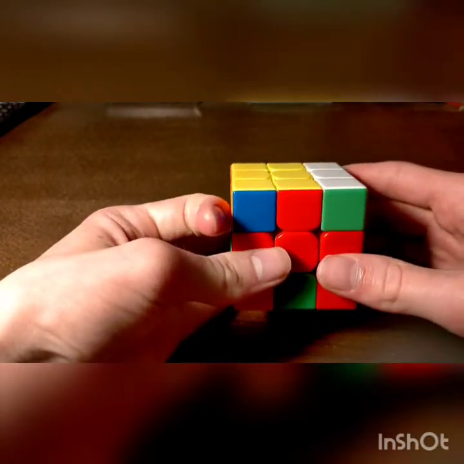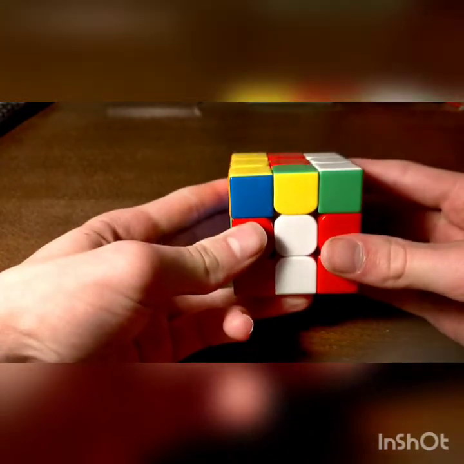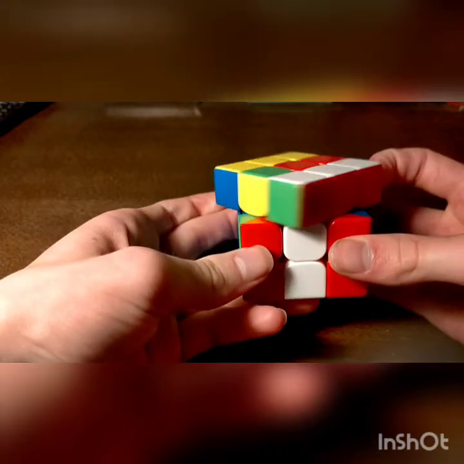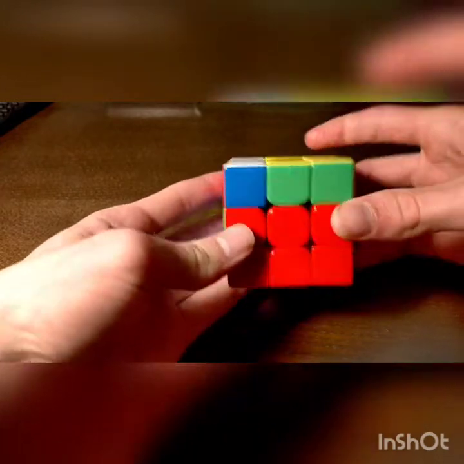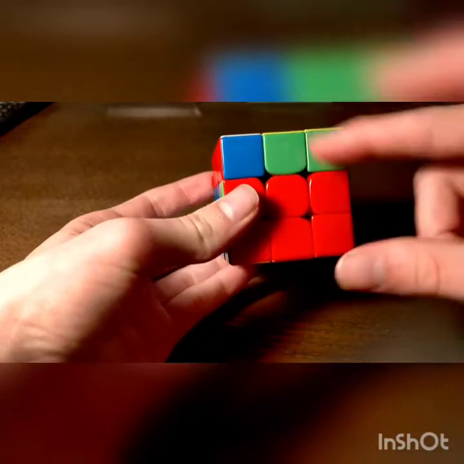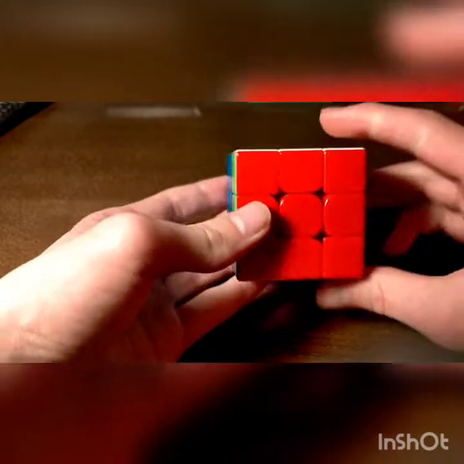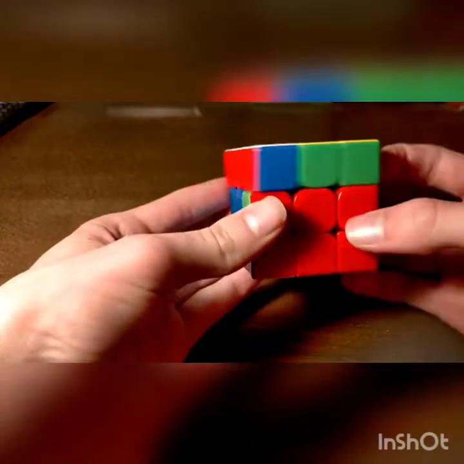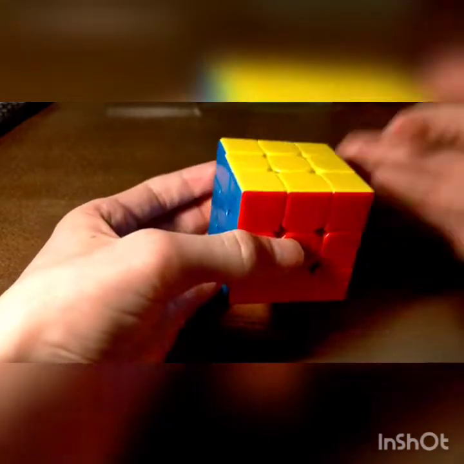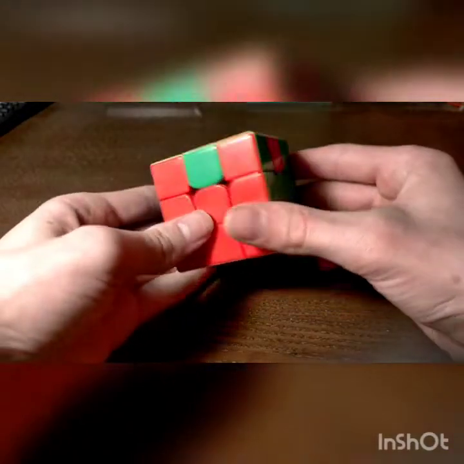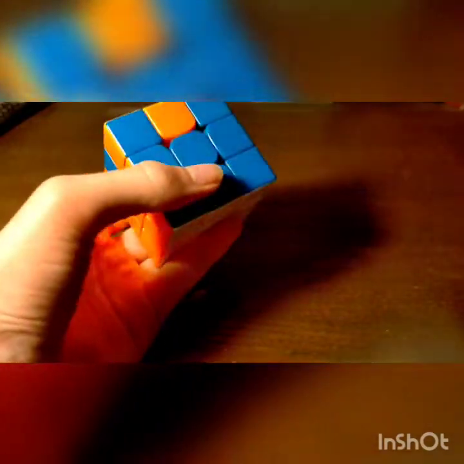So in this case it's a U prime, and then move the middle layer up again, so an M, U2, M prime, and now it's not a U to get the red solved, but now it's a U prime. You can see that it's on the left, so it's a U prime, and then you do F2 again, and then it's solved.